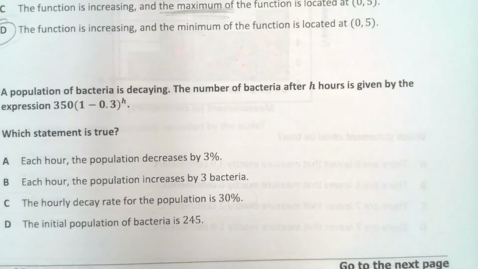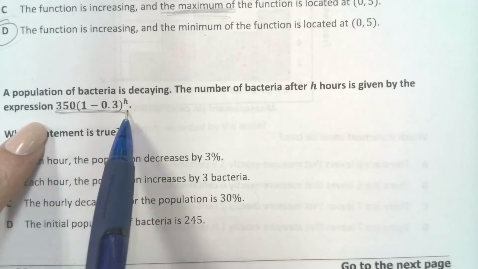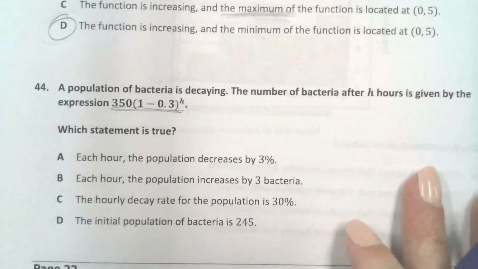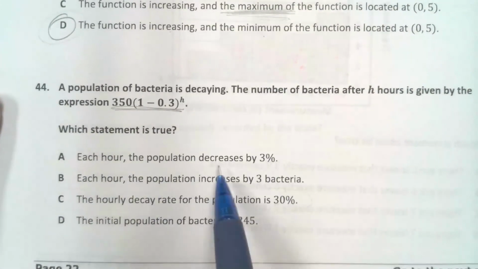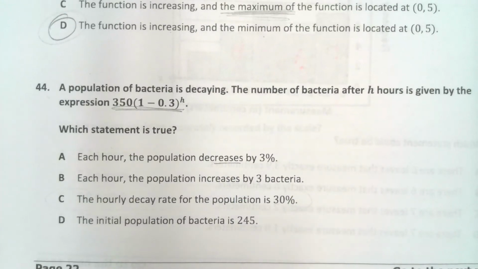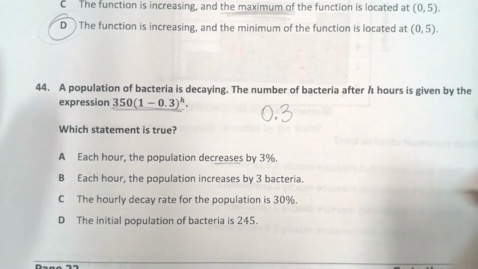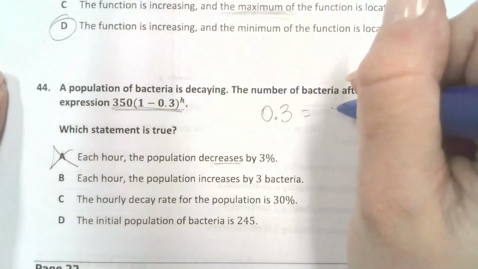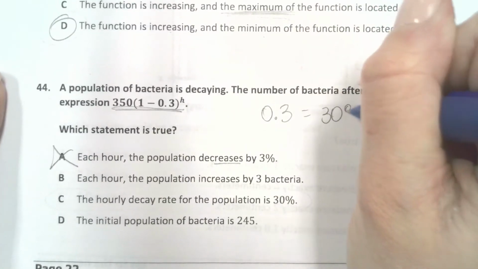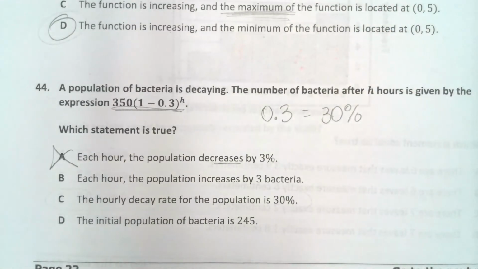44. 33 got this right. So we've got this expression right here. One of these statements is true. So each hour the population decreases by 3%. Is 0.3 written as a percent equal to 3%? No. What is it? Oh, never mind. No, 3% would be 0.03. Yeah, 0.3 is 30%. Totally fine. You're good.